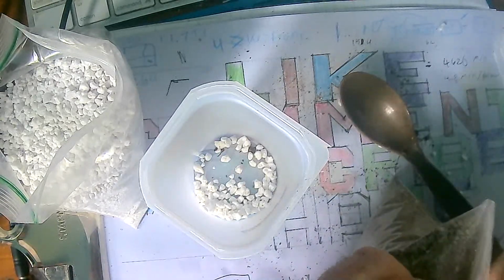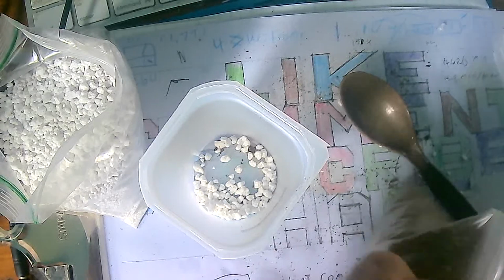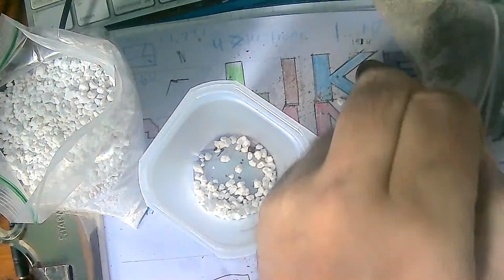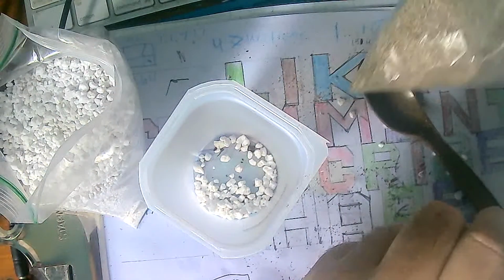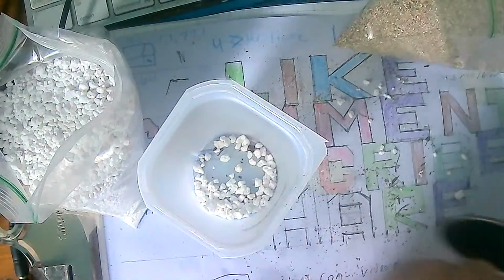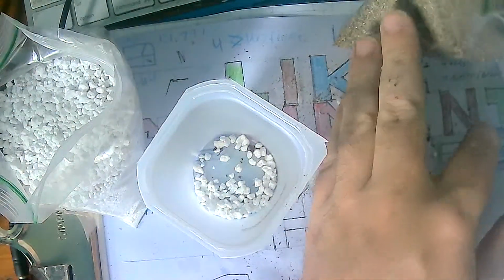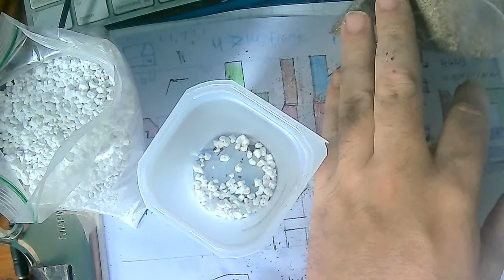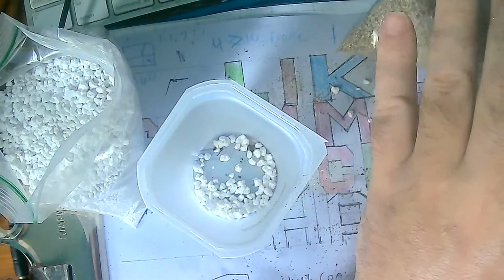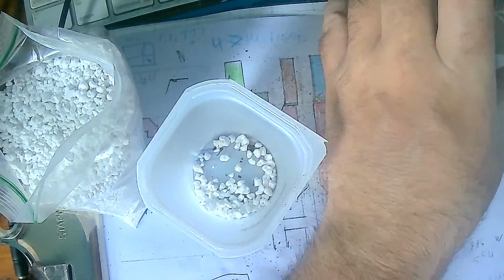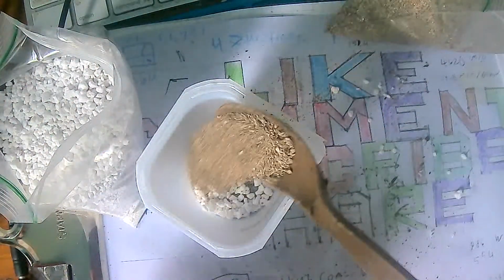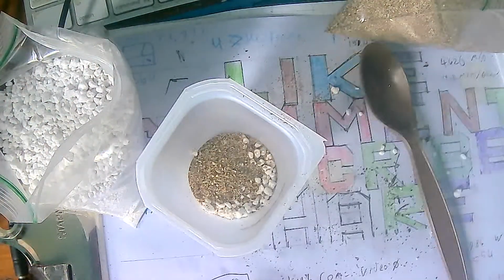Now the perlite's kind of big and easier to do. The other stuff, I'll just leave it as that, is very fine. It's like a small sawdust. And if this falls over, I'm in big trouble. So add a little of that.